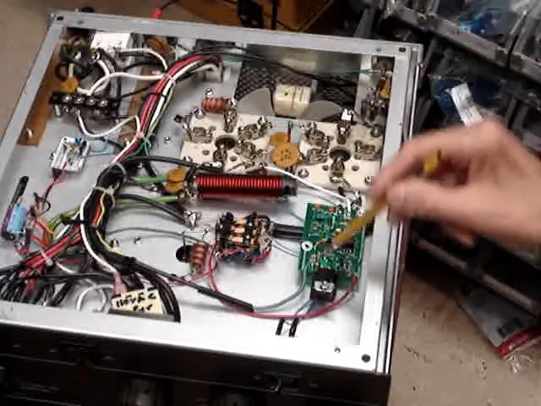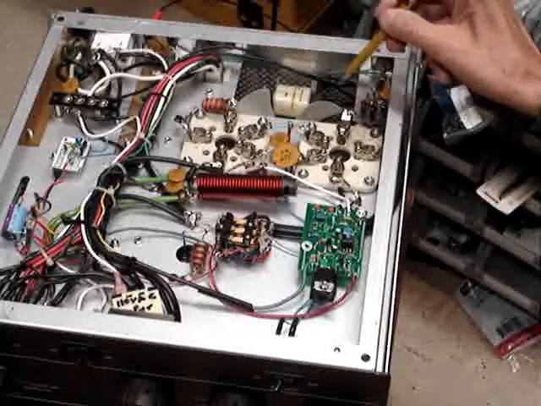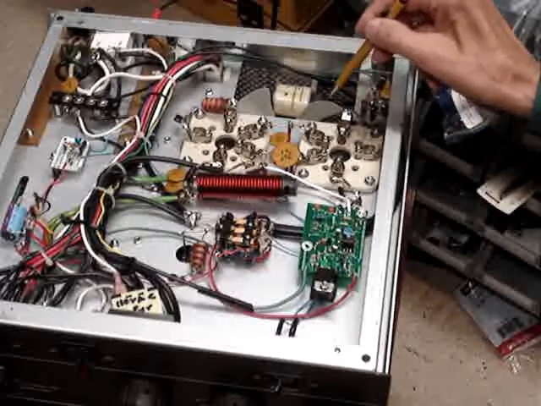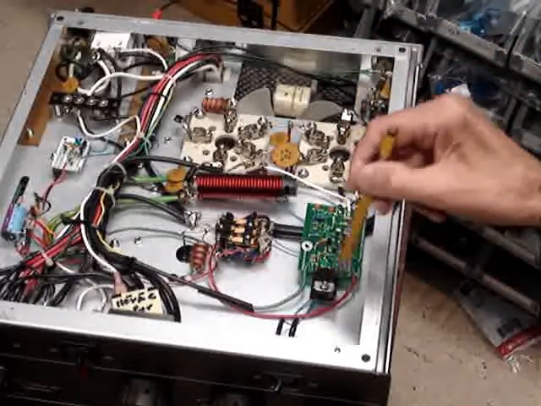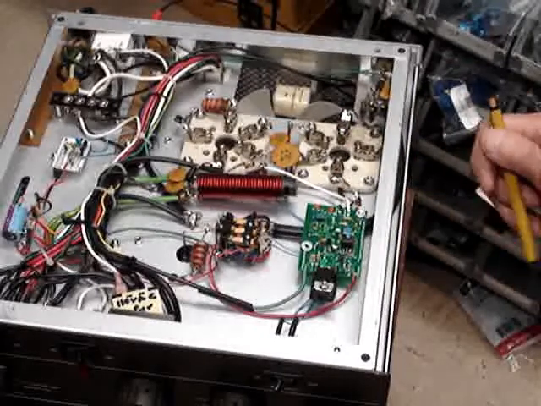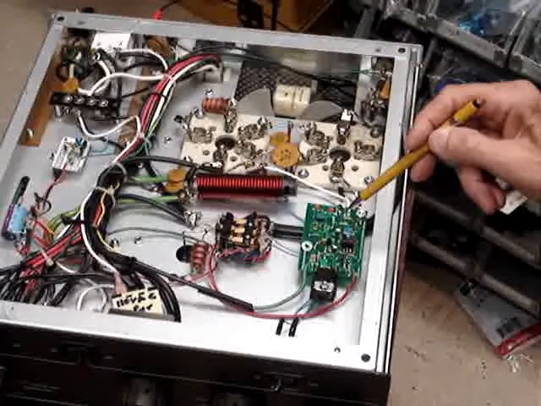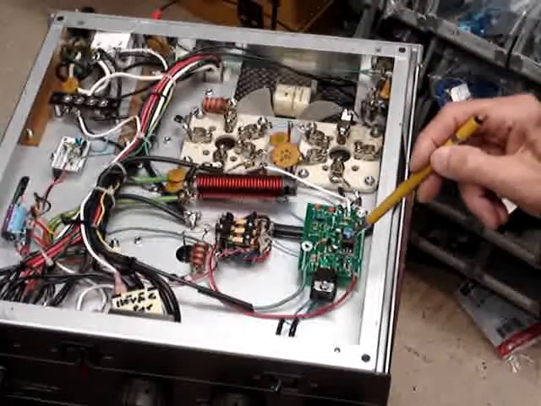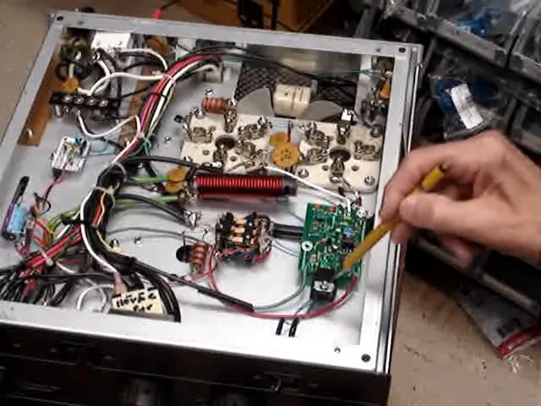It's good to try to put this pass transistor here in some type of airflow. In this amplifier, quite a bit of air comes from the fan here across the pins, so it gets a fair amount of cooling. But with this particular amplifier, it's only a 5-volt bias and an amp maximum current, so it does not get that hot.